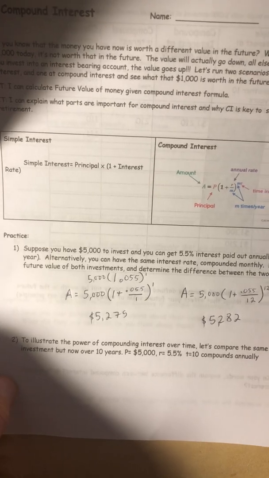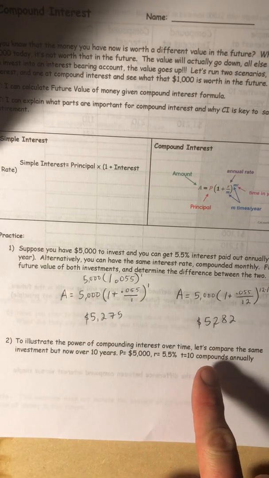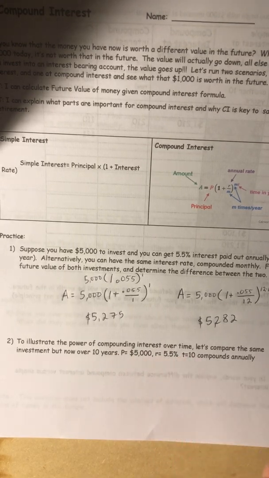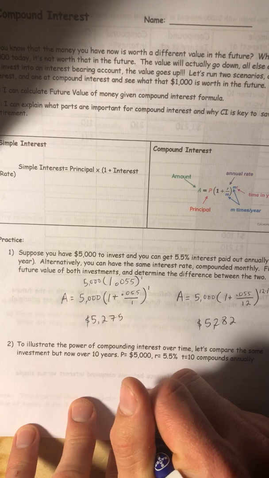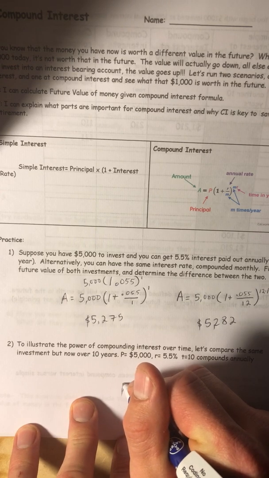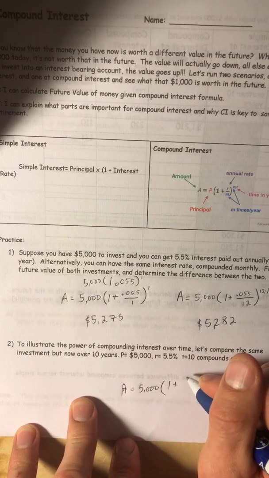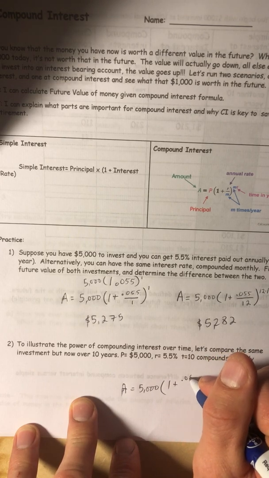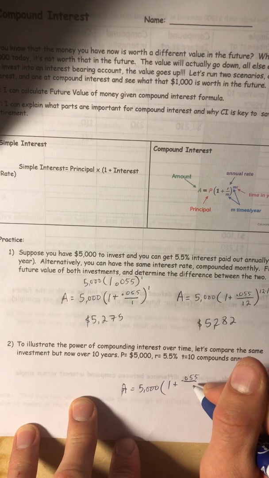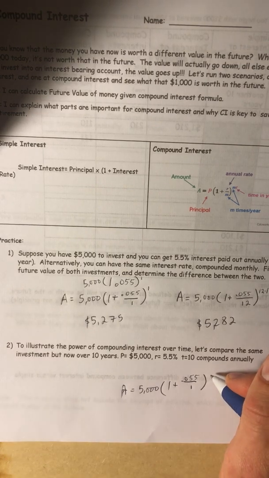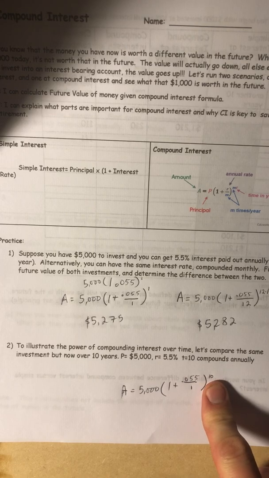Okay, number 2 says we're going to illustrate the power of compounding over time. So now we're going to have 10 years. So it's the same $5,000 at 0.055 for 10 years. So we have the amount is equal to $5,000 times 1 plus 0.055 divided by times per year, which is going to be 1. And then now it's going to be 10, so now it's to the 10th power.